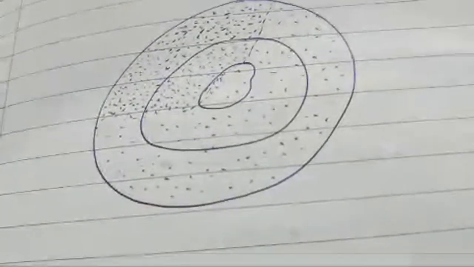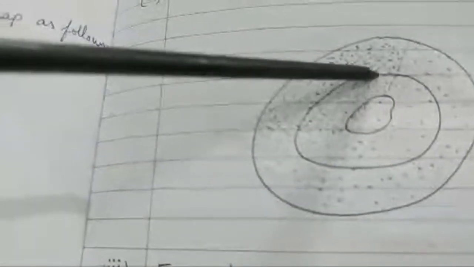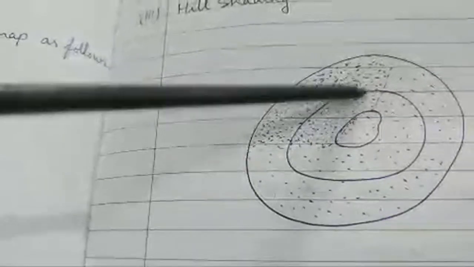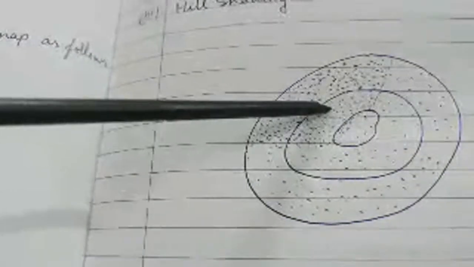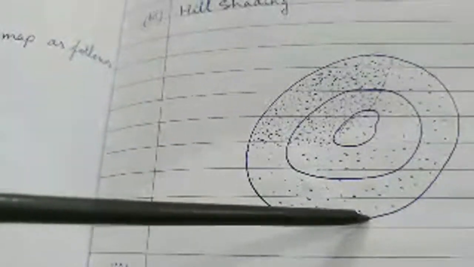Now let's see the third method. The third method is hill shading. Now, what do you mean by hill shading? You can see again the contours are given. But if you look here, this side is shaded dark, but this side it is light shade.